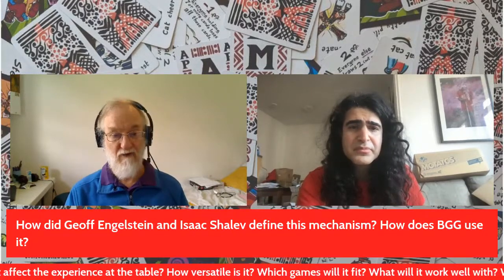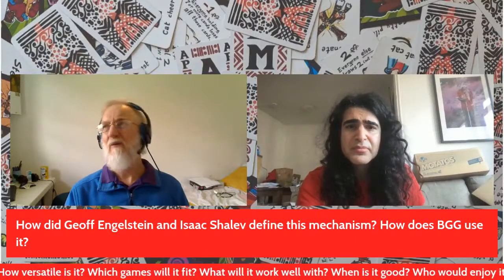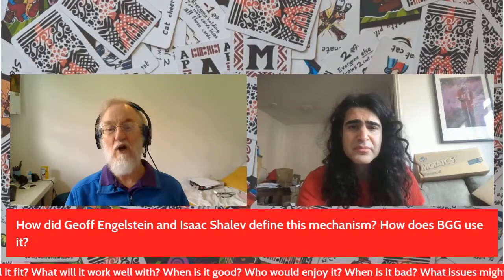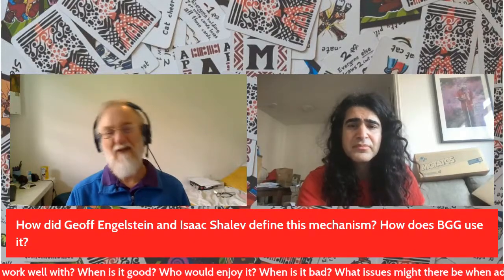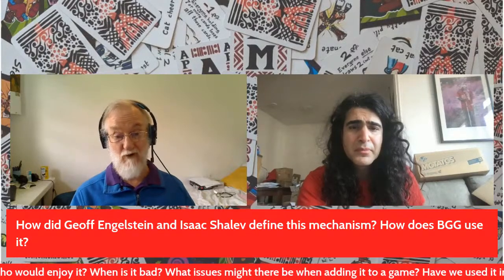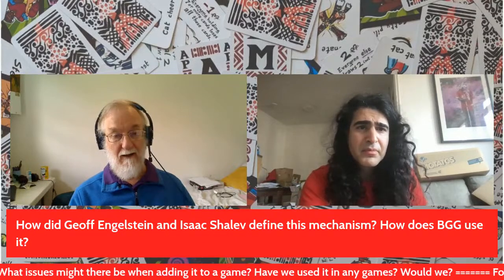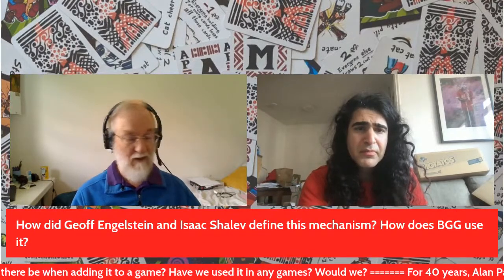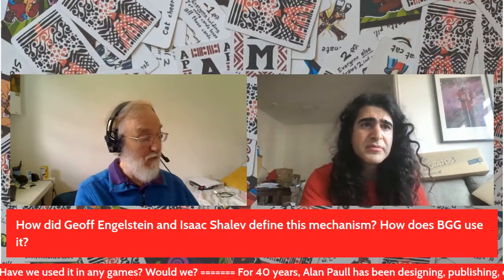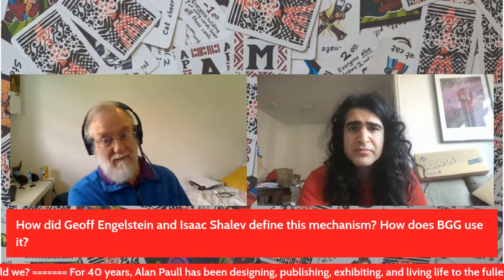It doesn't require the resources to be actually held by a player. Then you have to define what does held by a player mean? Is that in their private stock or is that owned by a player? So I think that you may be right. It may be that BGG have gone with a slightly more developed and possibly more useful definition rather than the book one. And I'd be interested in what Geoffrey Engelstein and Isaac Shalev have to say about that. It'd be interesting just to find out.